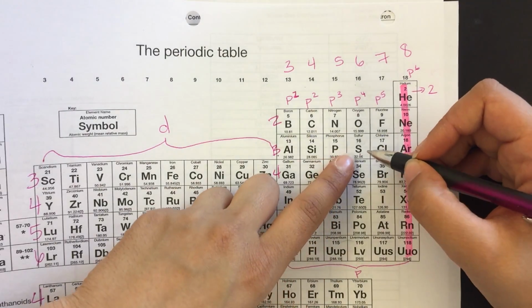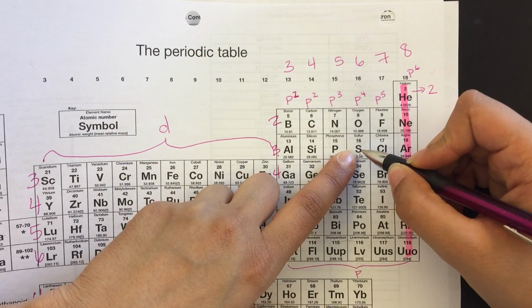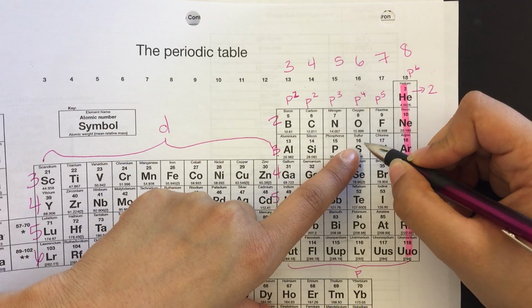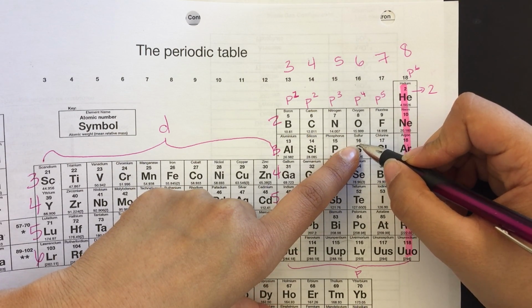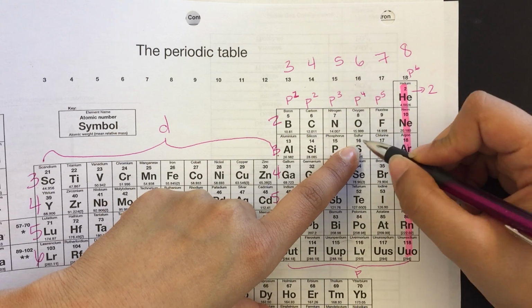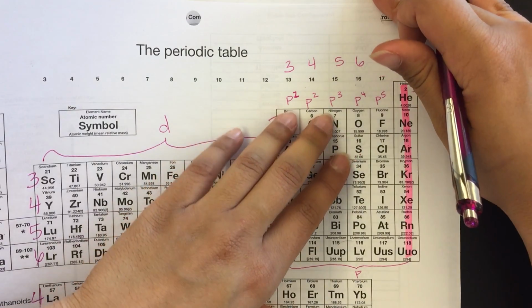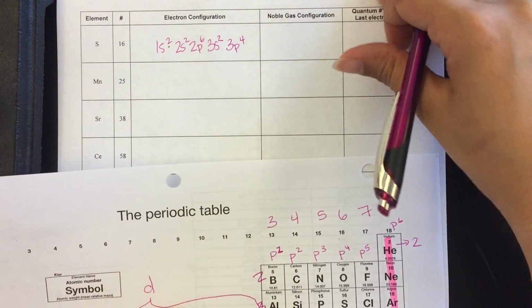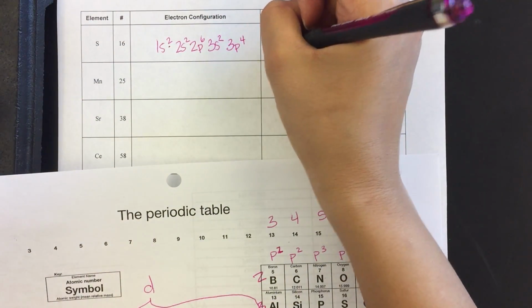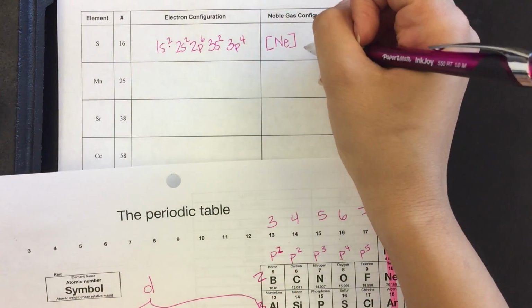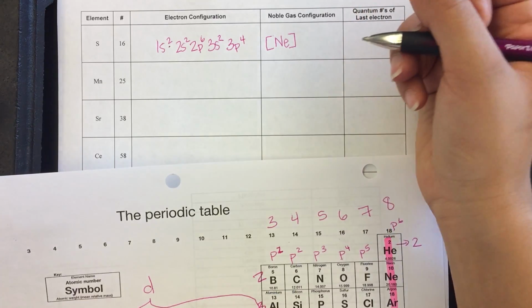And so how you do this is you look at the element you're looking at, sulfur, and I look at the last noble gas. So if this is 16, the last noble gas is the one that came before 16, which is 10, which would be neon. And what we do is we put neon in brackets. And then we write whatever's left over.